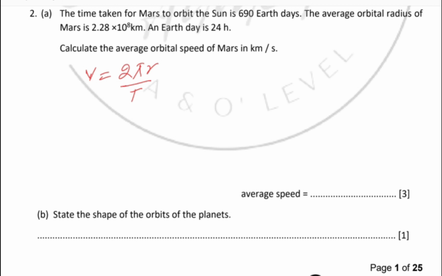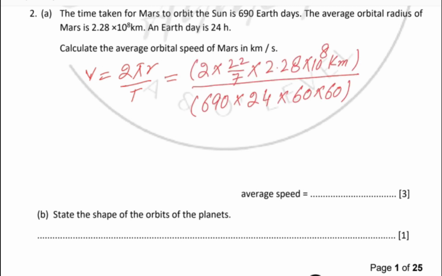So by putting the value in this formula, we have, dear students, the time which is 690 Earth day, and we know that in a day on Earth we have 24 hours. When we convert into second, we have to multiply it by 3600 or 60 into 60, and our final answer is 24 kilometer per second.